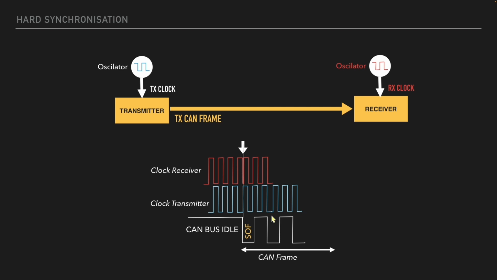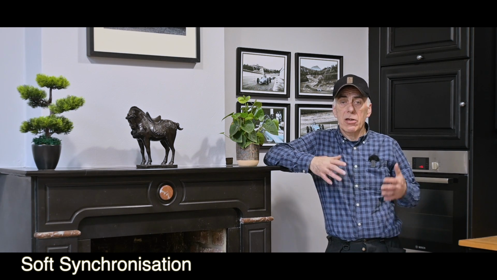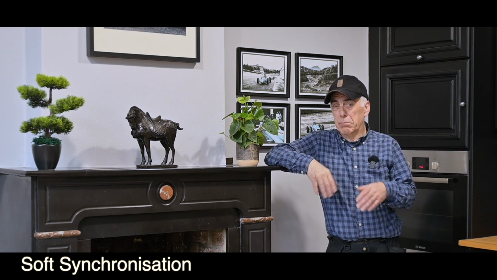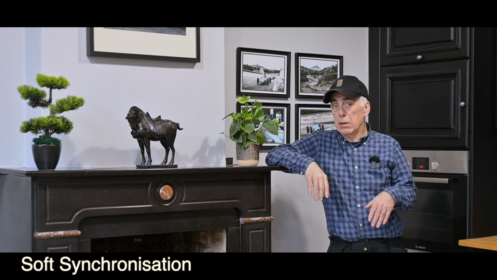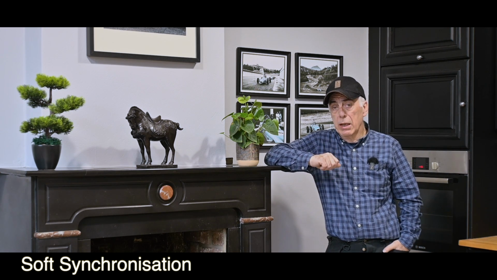That does not solve the issues of propagation delay over the link, because some wires are longer than other wires. It does not solve the issue of a slower or faster transmitter. And then we have the soft synchronization. You can imagine that the CAN bus has a certain length, so we're getting delays over the bus, and some devices are further away from the other device, so we have propagation delays.